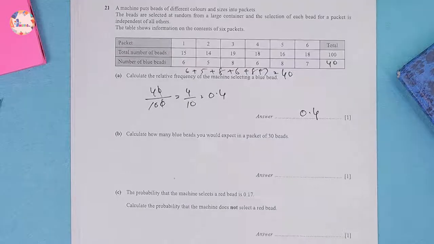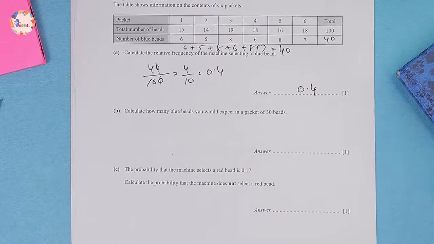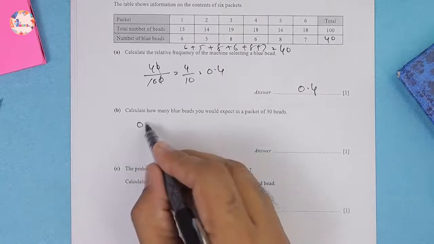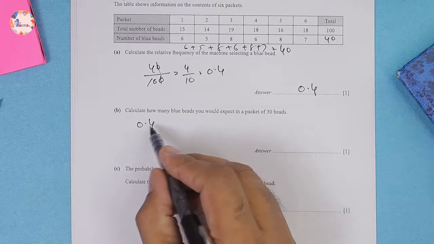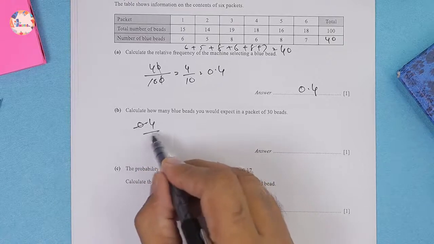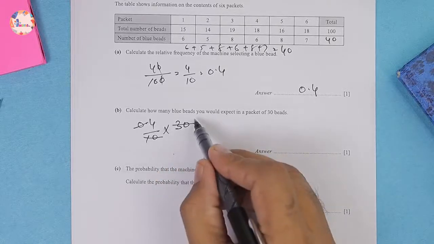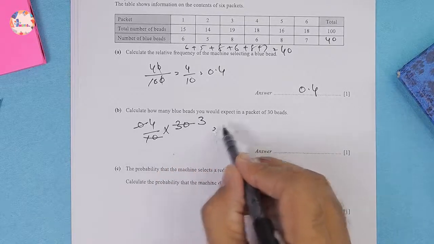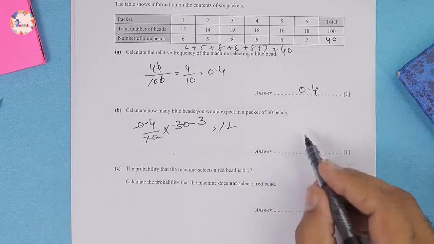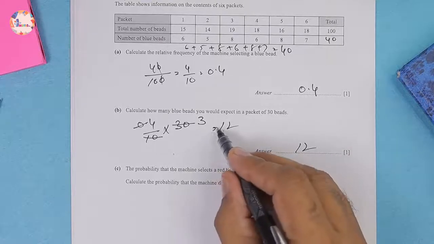Calculate how many blue beads you would expect in the packet of 30. So 0.4, or you can write it as 4 by 10 multiplied by 30. So this one will be cancelled by 3. So 4 into 3 will be 12. So we'll be expecting 12.